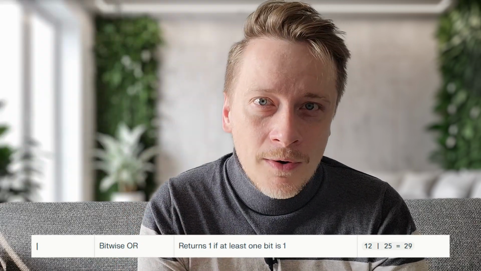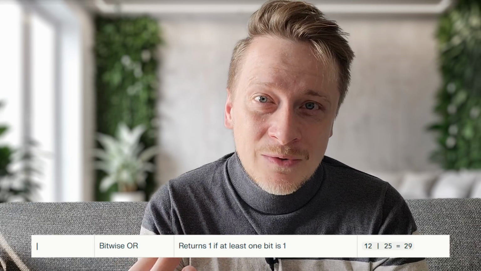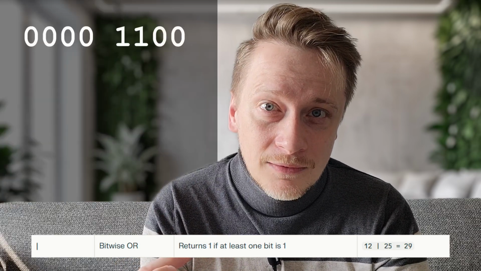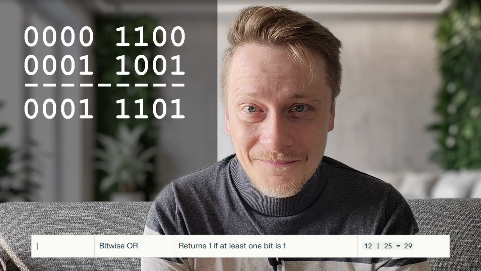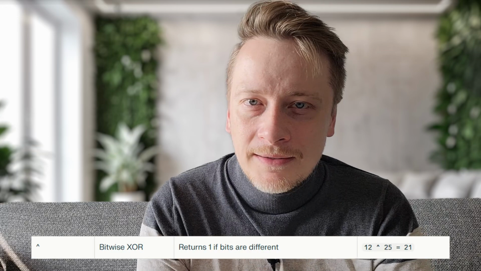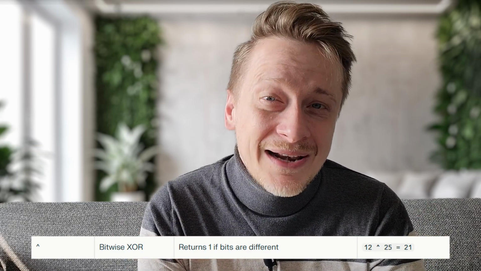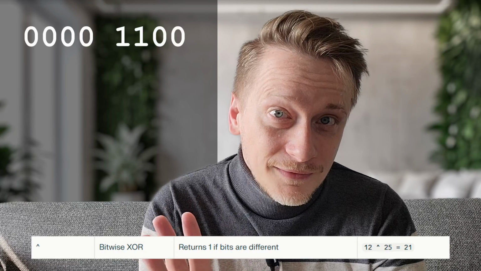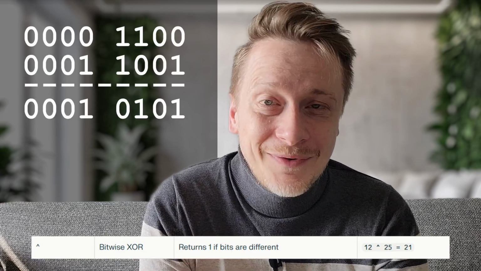Next, there is bitwise OR using the pipe symbol. This returns 1 if at least one of the bits is 1. So 12, 25, gives us 29. Then we go to bitwise XOR, shown as caret. This one's all about differences. It returns 1 if the bits are different. Try 12, 25. The result is 21.